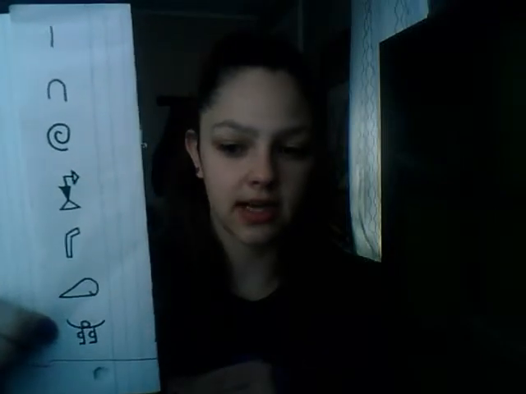This is a pointed finger, which is 10 to the power of 4, or 10,000. This is a pollywog, and that's 10 to the power of 5, or 100,000. And finally, this is an astonished man, and that's 10 to the power of 6, or 1,000,000.